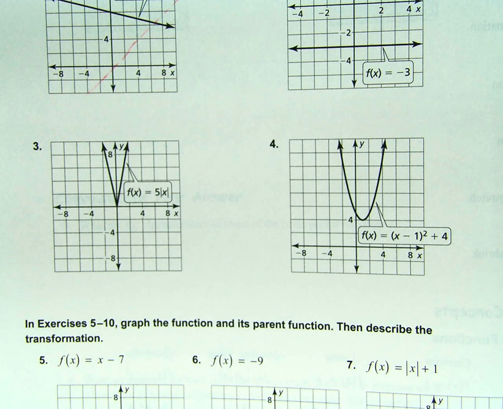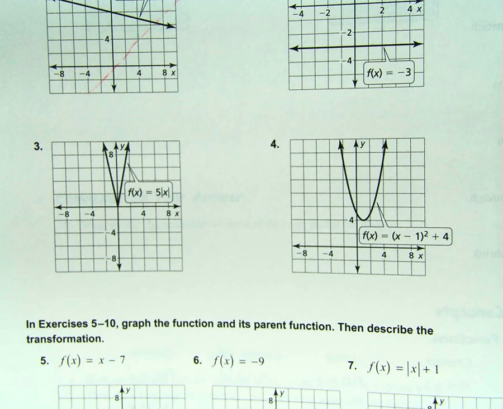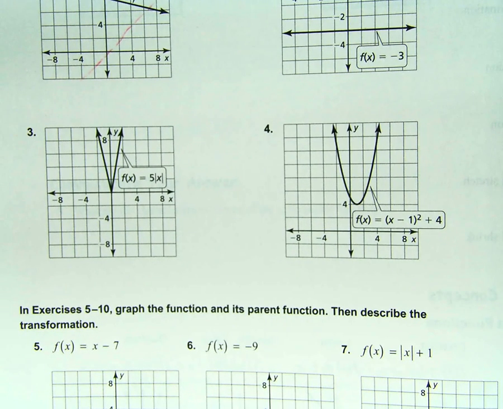Do you have 3 and 4 drawn? Not quite? Okay. You can see 5, 6, and 7 kind of-ish at the bottom. So if you want to write down those equations, that would help as well.